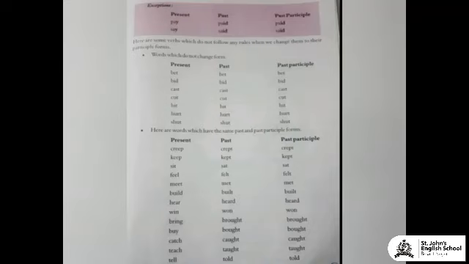See the last word, shut. Present tense is shut, past tense is shut, past participle is also shut. See the verb hurt. Present tense is hurt, past tense is hurt, past participle form is also hurt. So you should read these and keep in your mind.